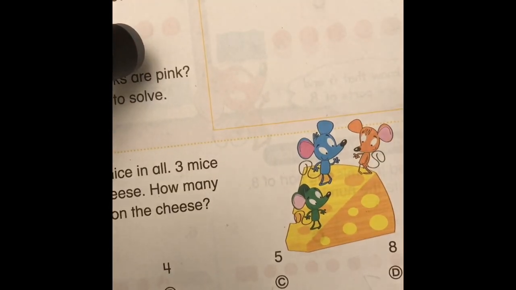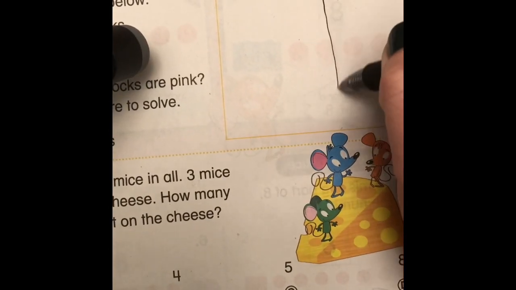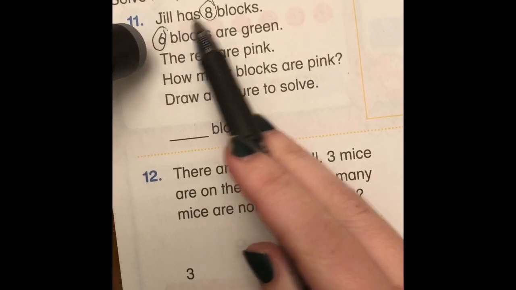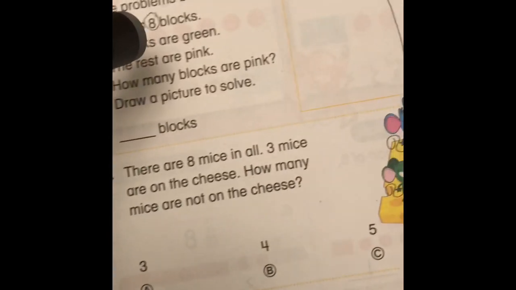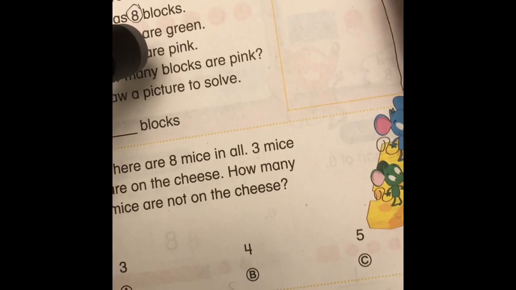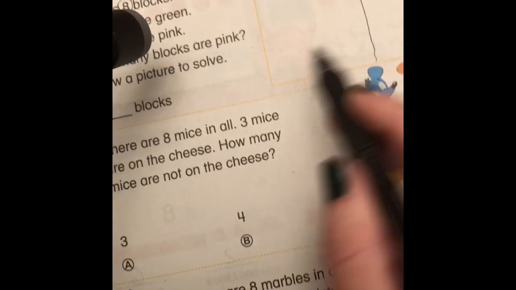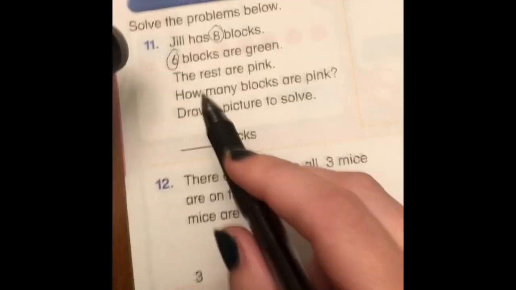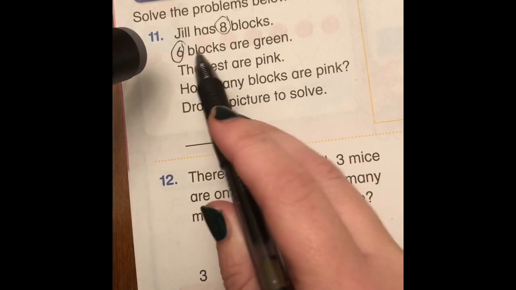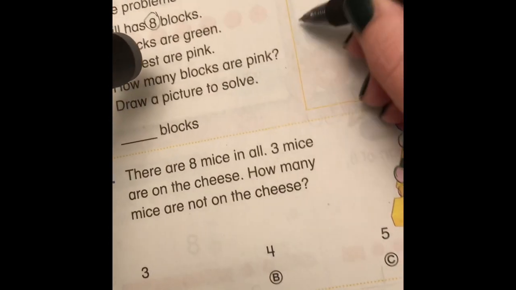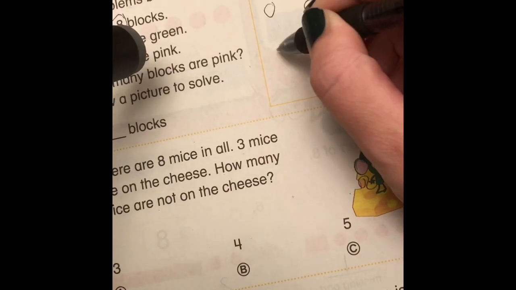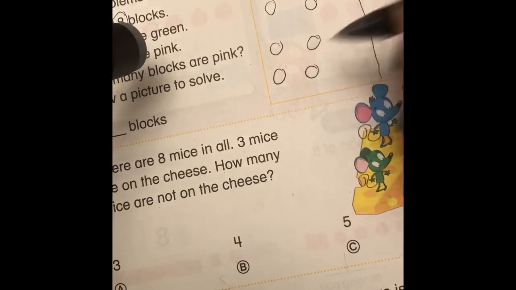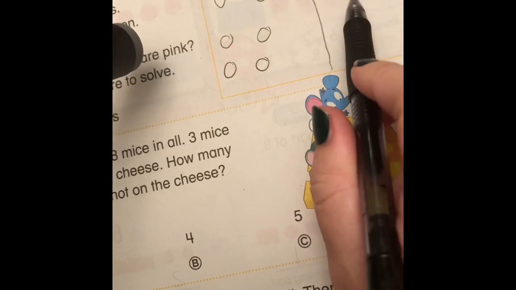All right, so let's make this a part whole. And let's see if we can figure out what we're trying to solve for. Jill has 8 blocks. Oh, that's her whole number. So that means in this whole thing, we're supposed to have 8. We know how many green blocks there are. How many are there? That's right, there's 6 of them. Okay, we have to figure out this part. This is the pink.